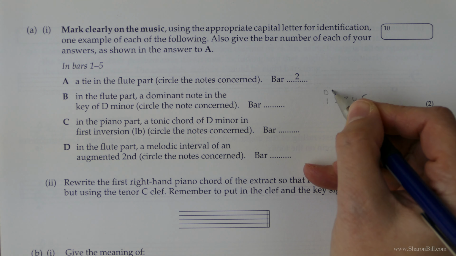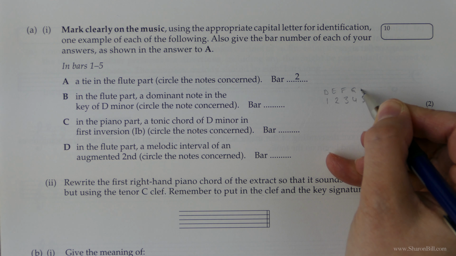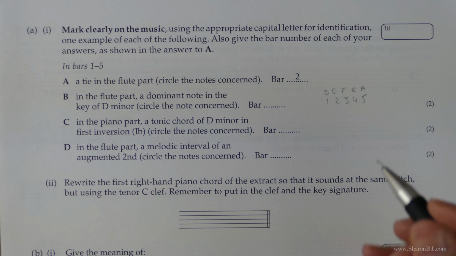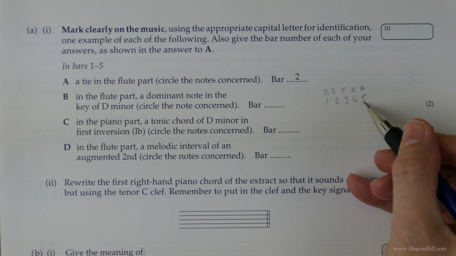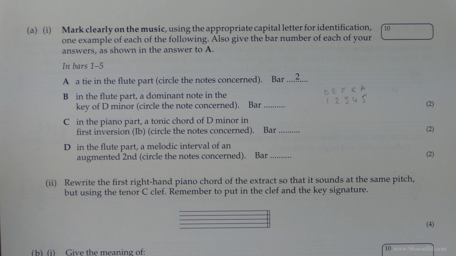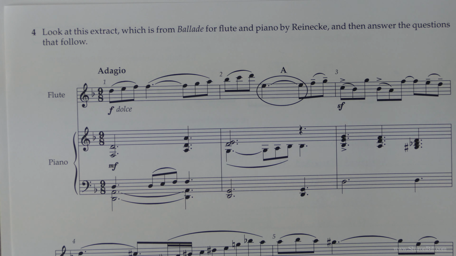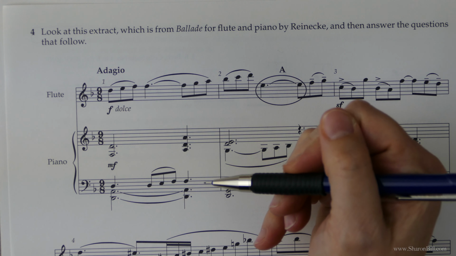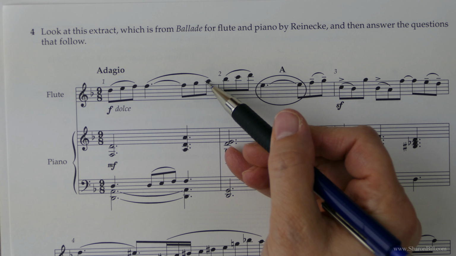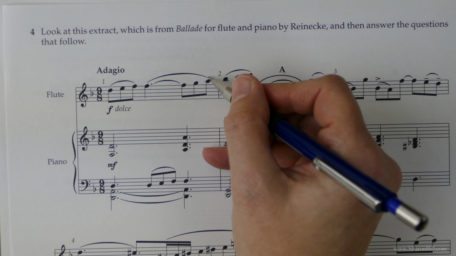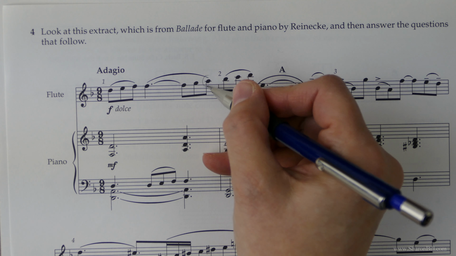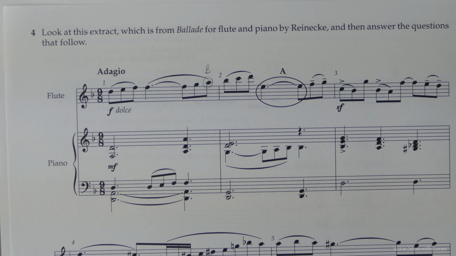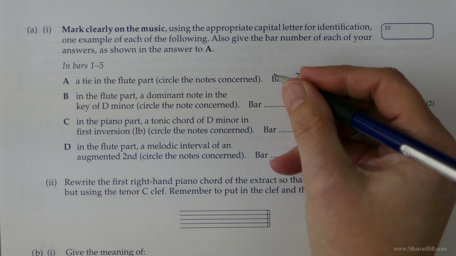So if we count up D, E, F, G, A. Basically we're looking for a note A in the flute part. Let's see what we've got here. This is going to be question B. And if we're looking for a note A, here we go. There's one there. If you circle that, that's B, and we'd write in our answer bar 1.